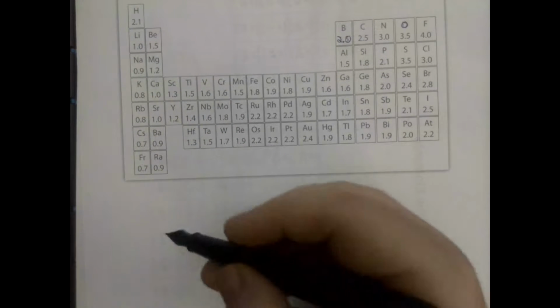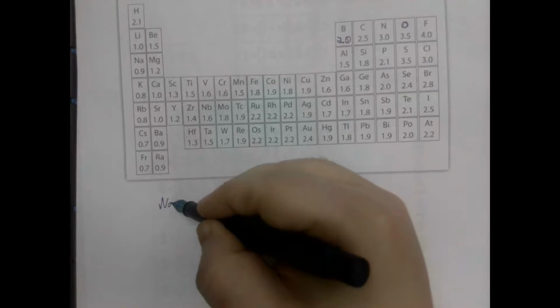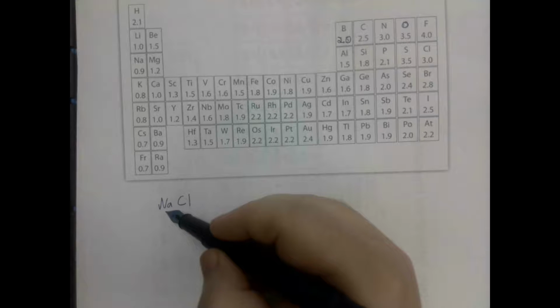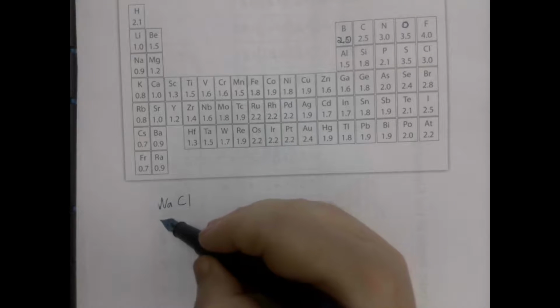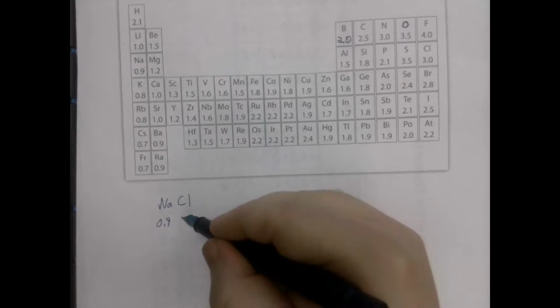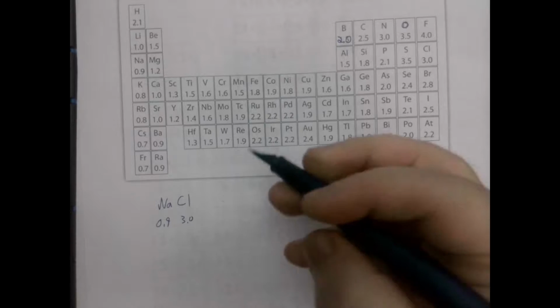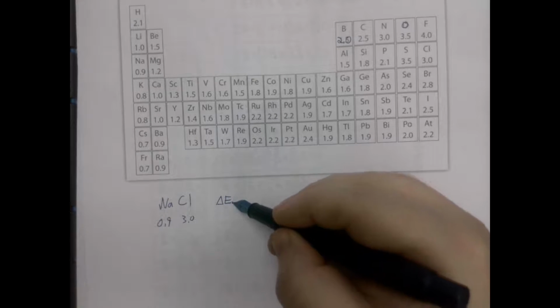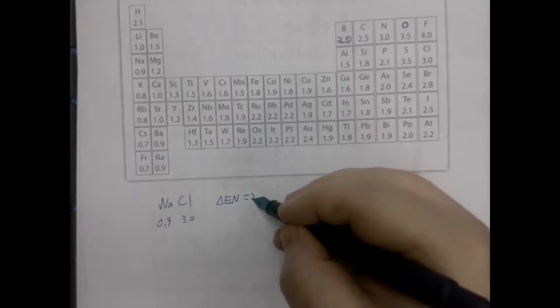So, let's look at sodium, and let's look at chlorine. What is the electronegativity of sodium? 0.9. What about chlorine? 3.0. So the difference in EN is 2.1.